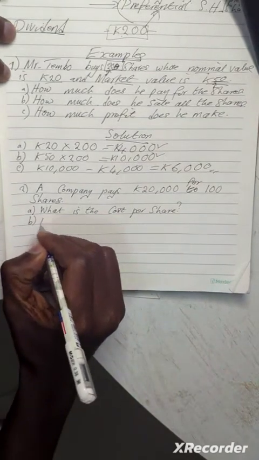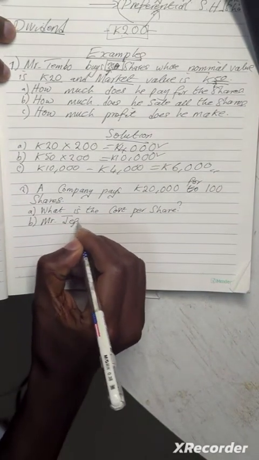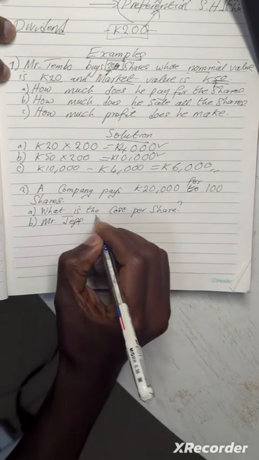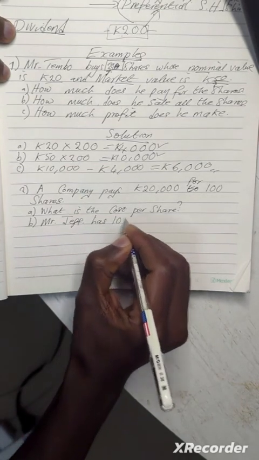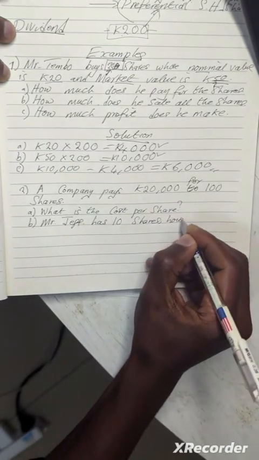B, Mr. Jeff has 10 shares. How much dividend does he receive?